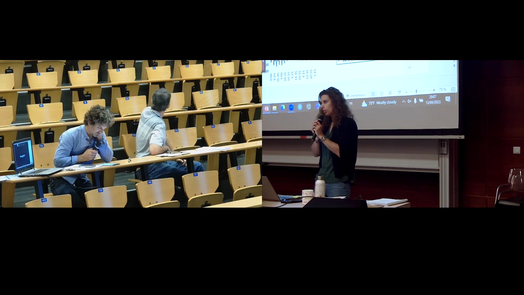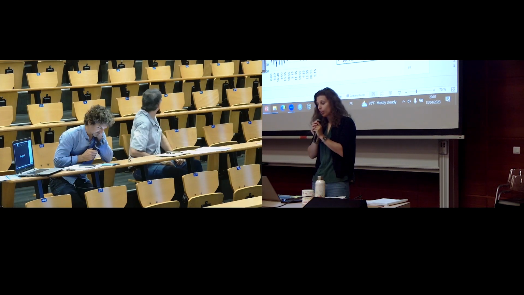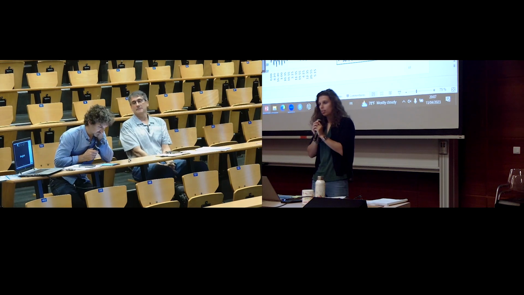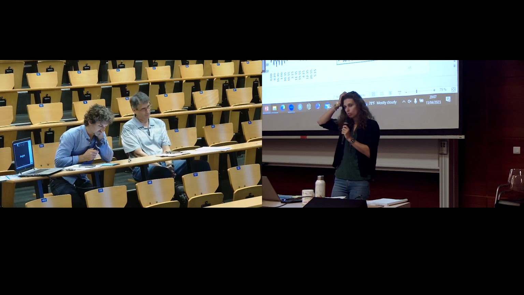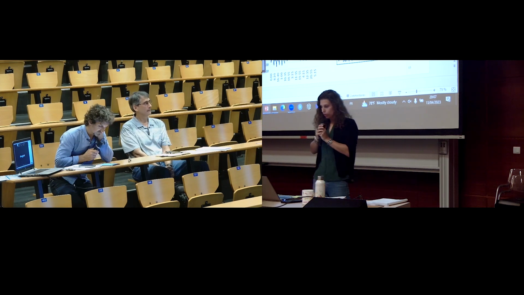Actually, I know that there are more or less 150 species in New Caledonia, but I think that a lot of work is needed to really identify all the sponge species.